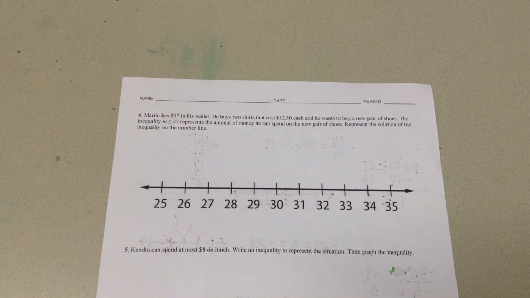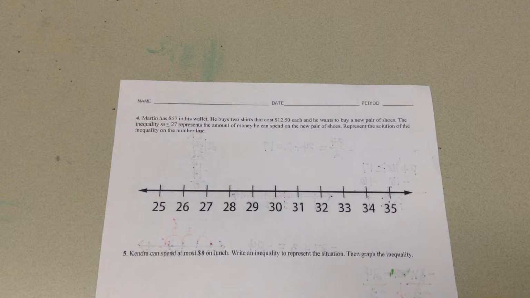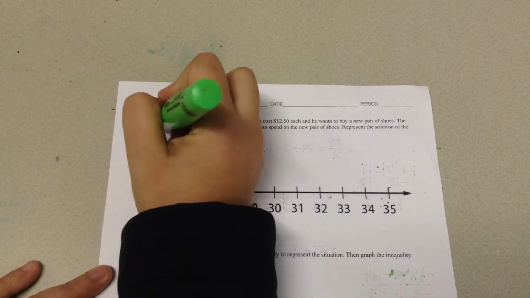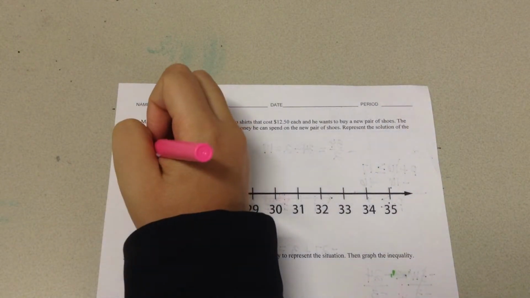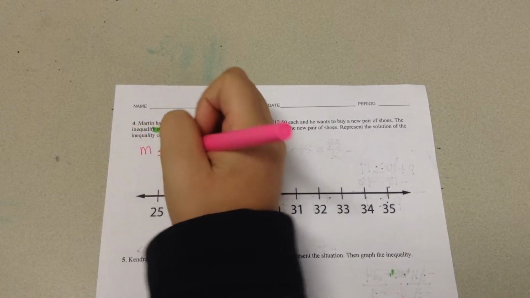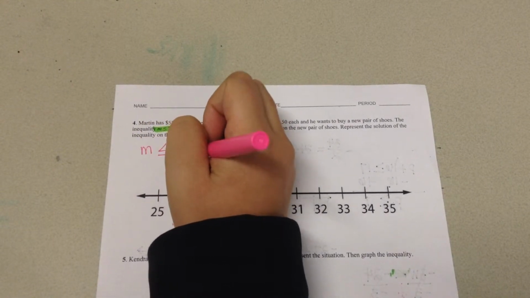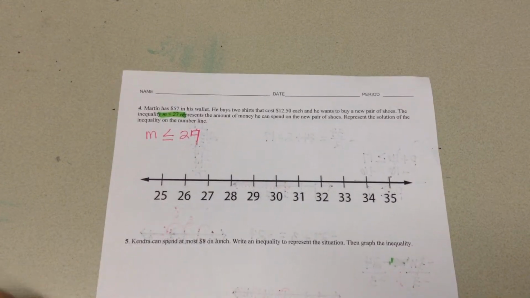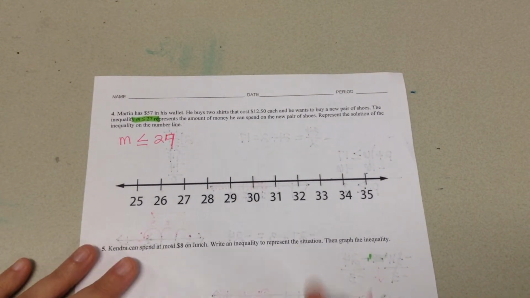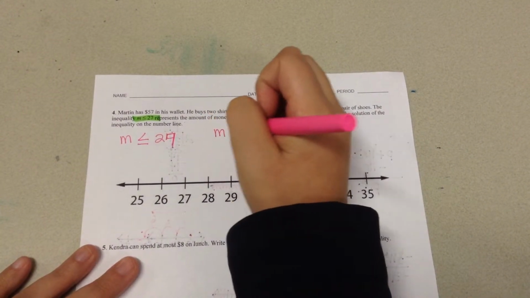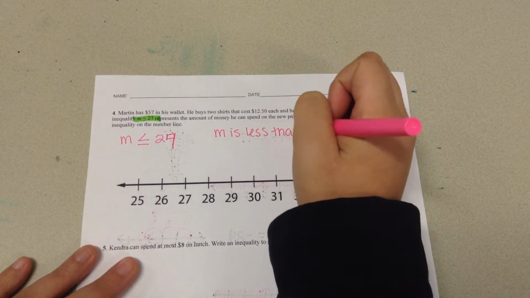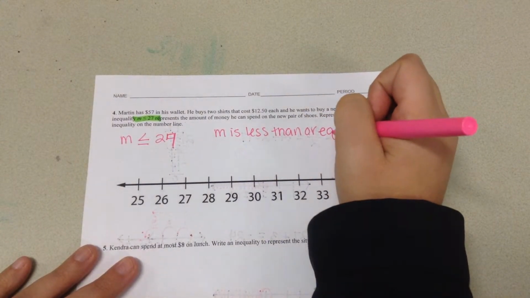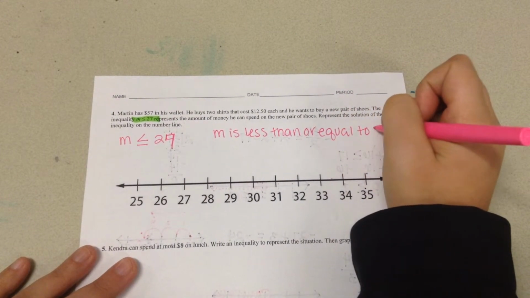Alright, on the back. Number 4. It says we have M has to be less than or equal to 27. So this means that M is less than or equal to 27.